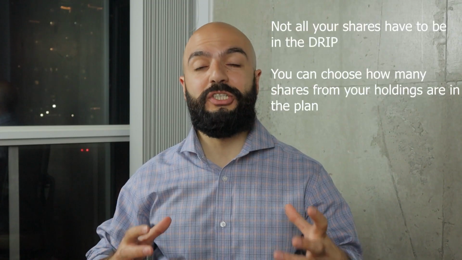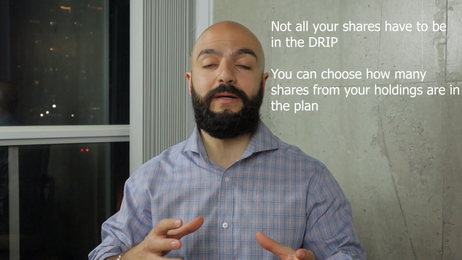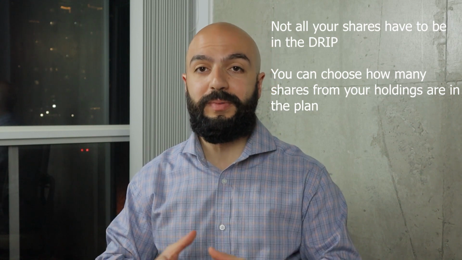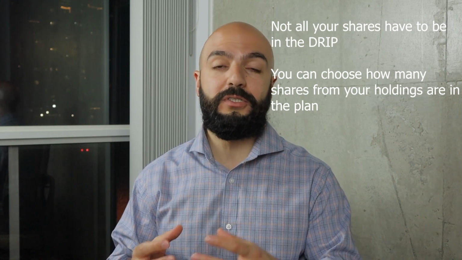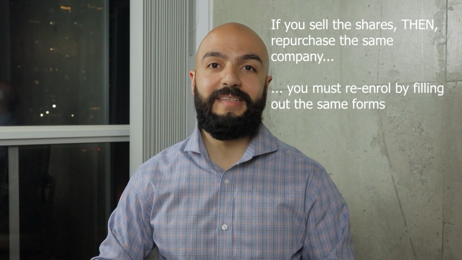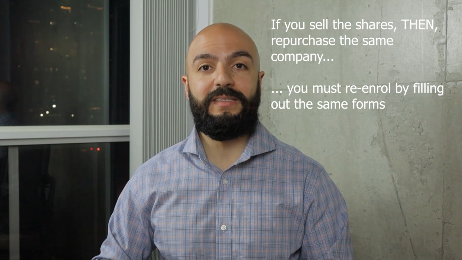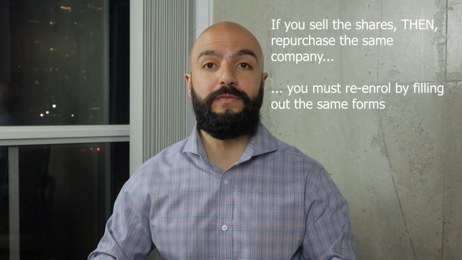If you have 100 shares of a company, let's say Procter & Gamble, you don't have to DRIP the entire amount. The entire 100 shares doesn't have to go into that dividend reinvestment plan. What's good about this is that you have the option to choose how many shares to put in the plan, which ones to receive the dividends in shares and which ones to receive in cash. Also, if you sell a stock on a Monday that was in a DRIP and then the next day on Tuesday you change your mind, you rebuy the same shares again, it doesn't automatically go into your dividend reinvestment plan. You have to re-enroll by filling out the same paperwork all over again.